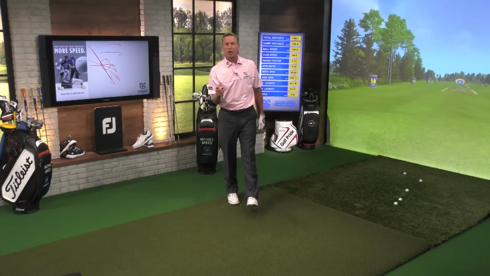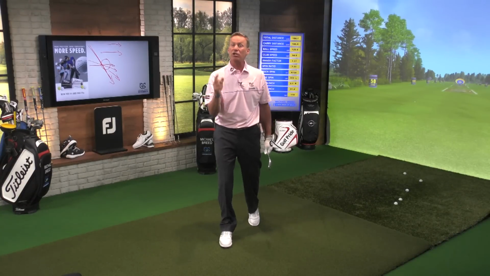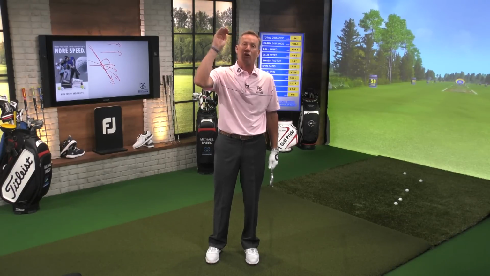You get yourself some width. You don't need to get any more clubhead speed. You may get some, but you don't need any more clubhead speed. What you're going to end up getting is greater distance, greater launch angle, higher apex, more distance, more fun.